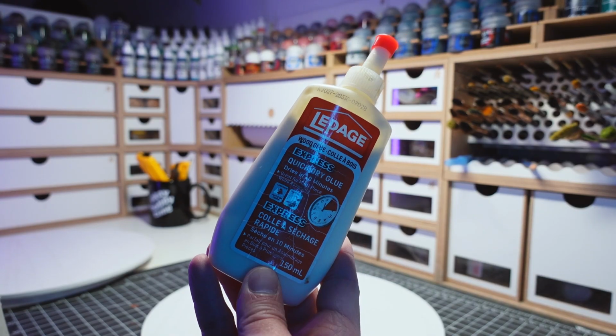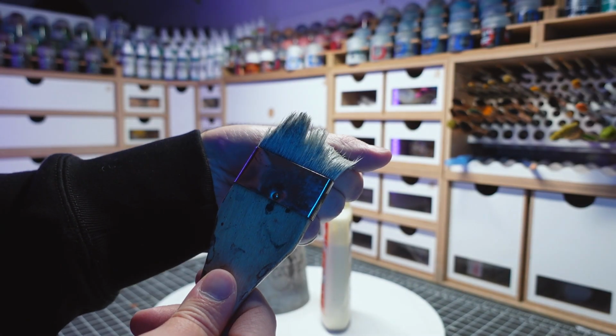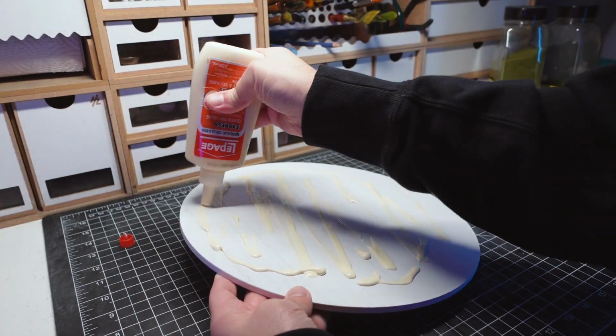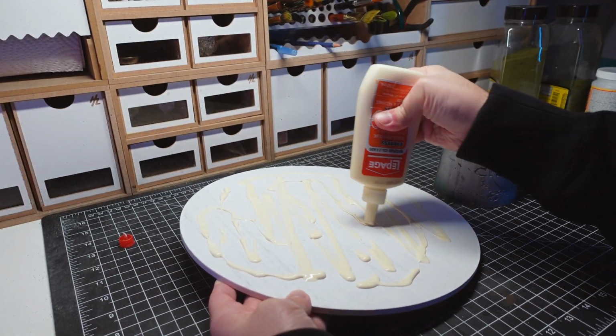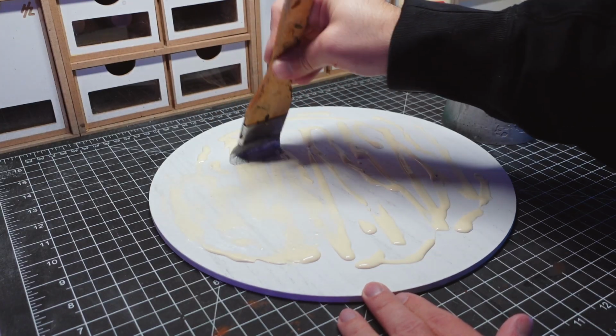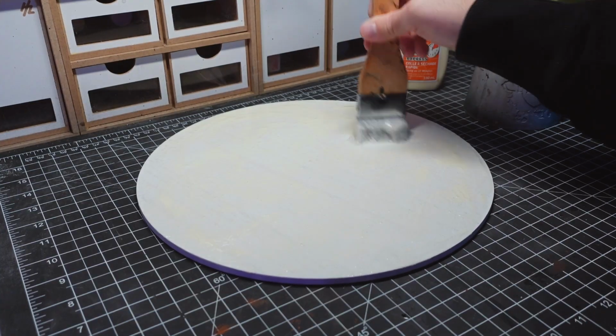I'll be using quick dry wood glue, water, and a soft bristle brush for this next part. I start by covering the entire board in glue straight from the bottle. I then dunk my brush in water. This is going to help with spreading the glue around the board. The trick here is to use enough water to make the glue spreadable without it becoming too diluted.